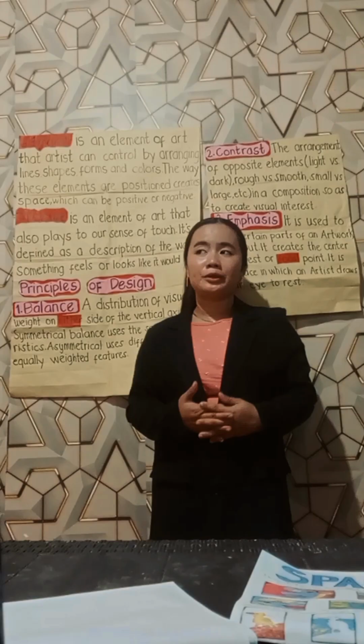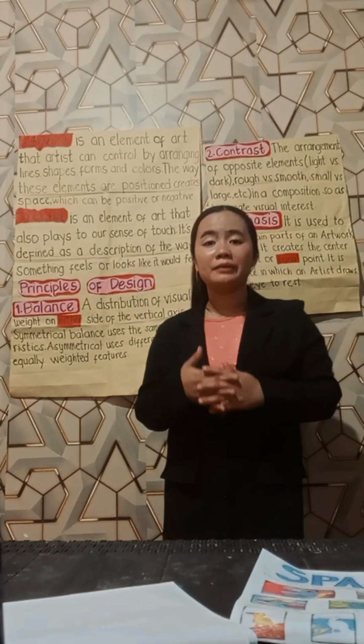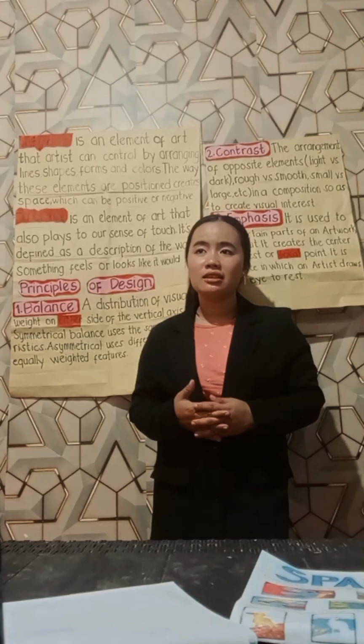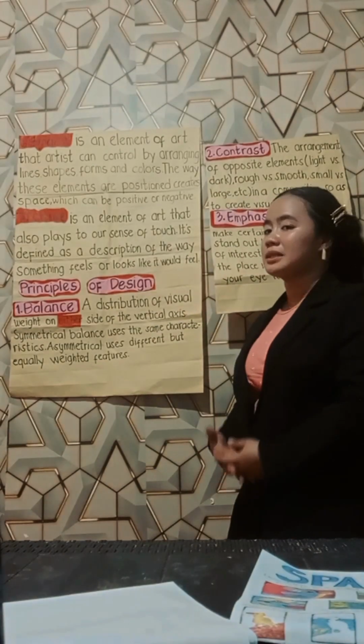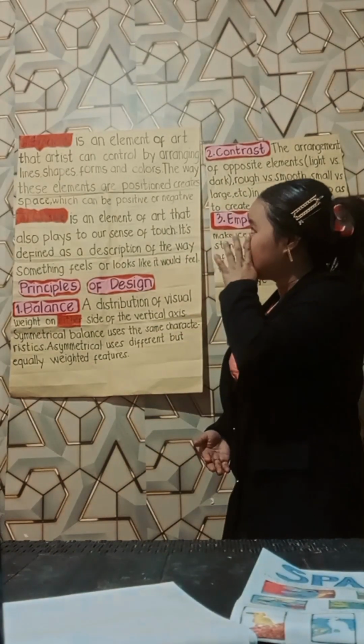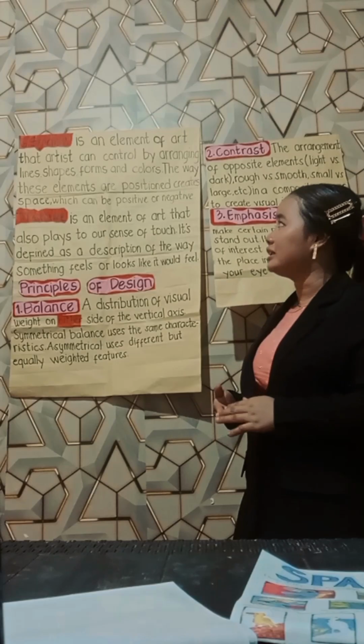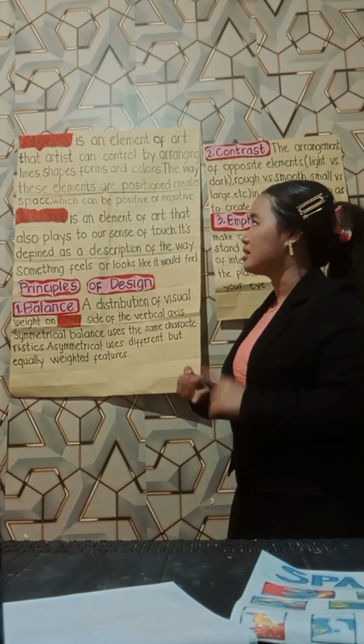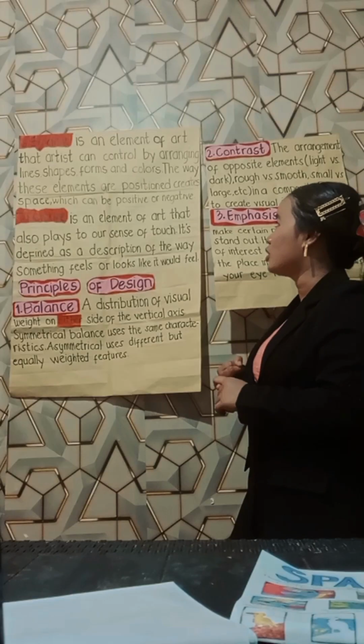I am Marjorie Maniaga, the second reporter from Group 8, and I'll be continuing the discussion of the elements of design. So number 6 is space. Space is an element of art that artists can control by arranging lines, shapes, forms, and colors.